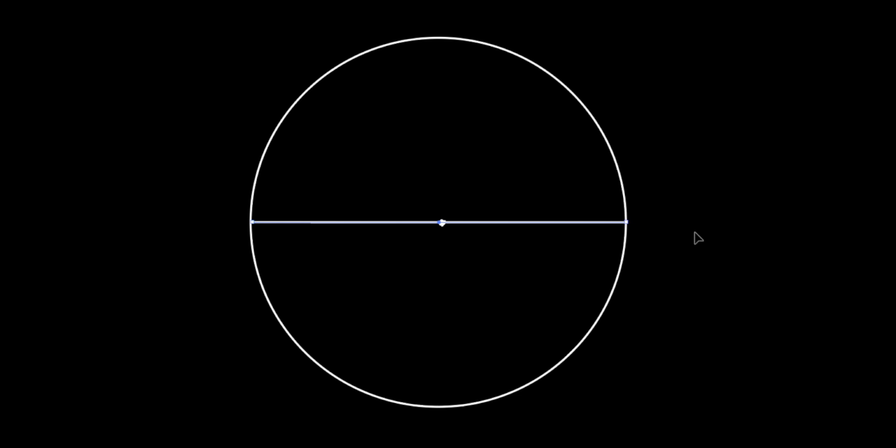So there's a diameter. Would you agree? So check this out. Without any numbers at all, I'm not giving you any numbers, you should be able to figure out. Watch this. I can go anywhere on the circle. Where do you want to go on the circle? Right here? Good.